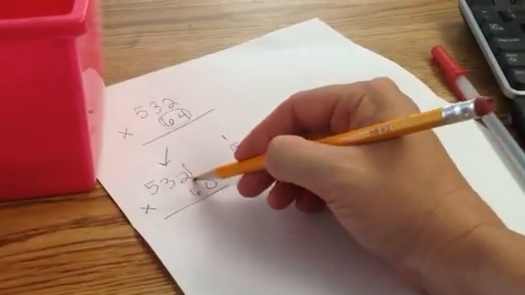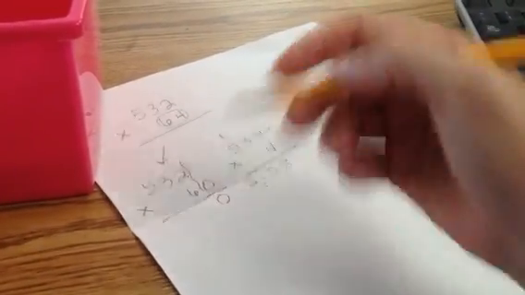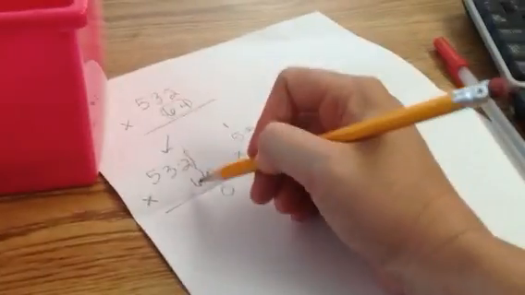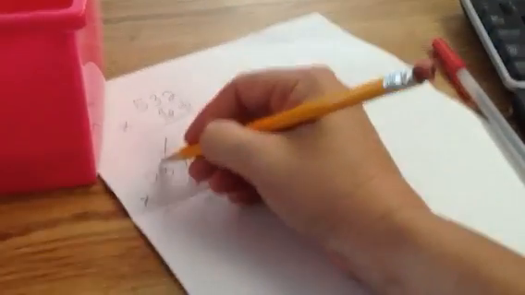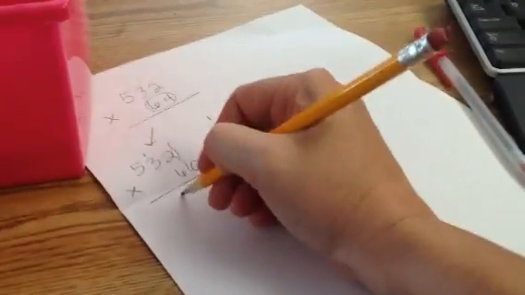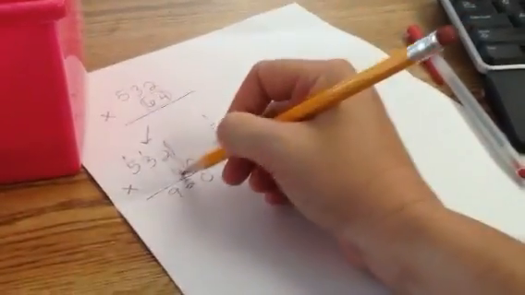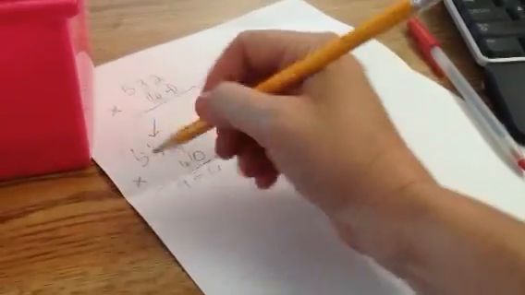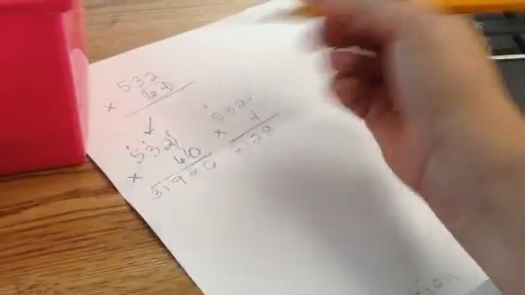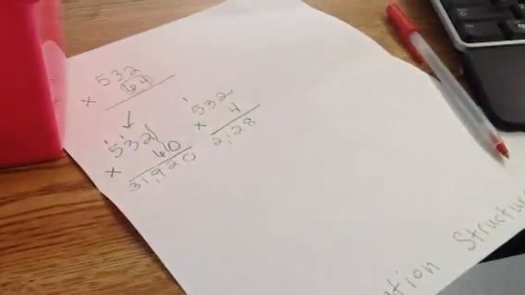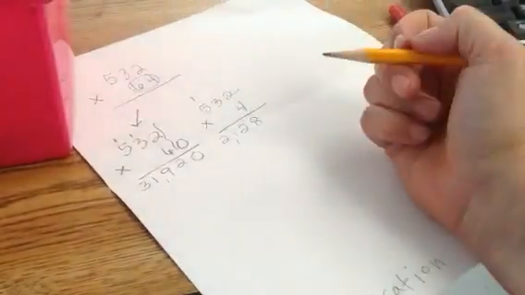Now, we're going to do the same exact thing over here. Okay, drop that 0. 6 times 2 is 12. Carry the 1. 18, 19. Carry the 1. 6 times 5 is 30. Plus 1 is 31. Big numbers. Okay, what do we have to do next?